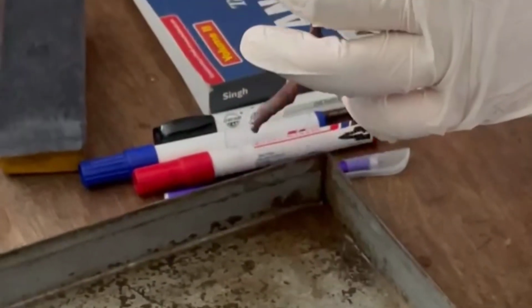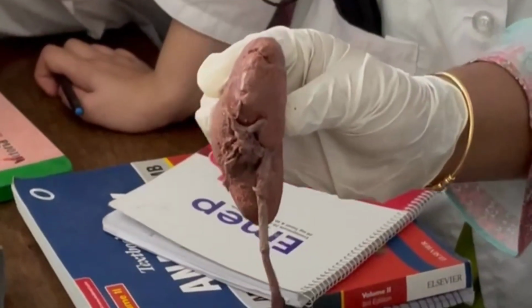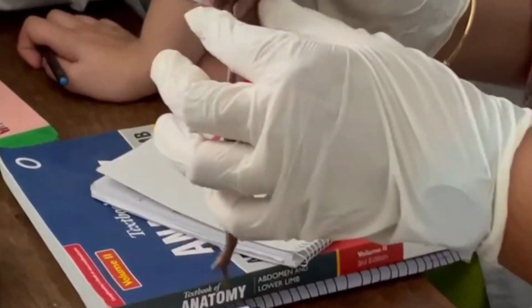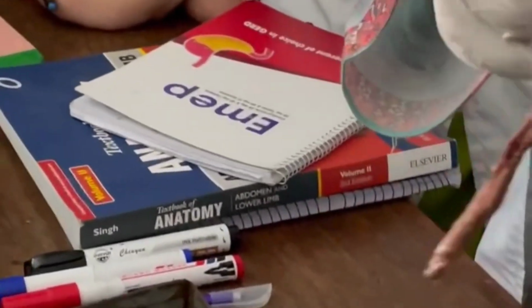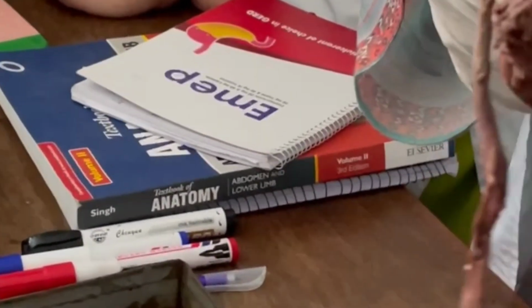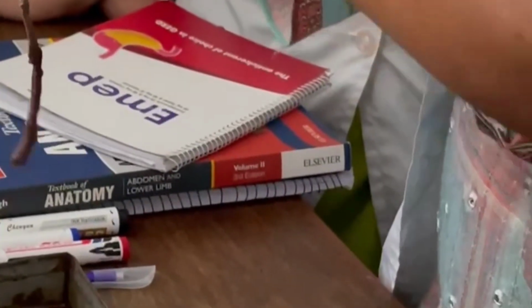The ureter starts from the hilum of the kidney and goes vertically downwards without twisting. We should hold it without twisting. If we hold it in this position, you can see the ureter gets twisted here, right? It should not be like this. So this is the kidney of the right side.